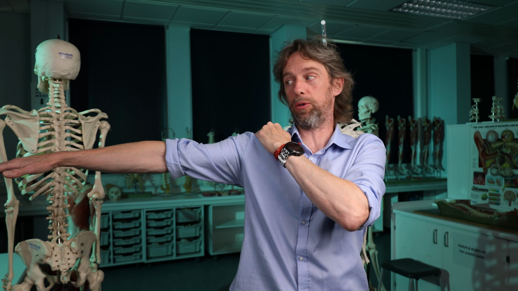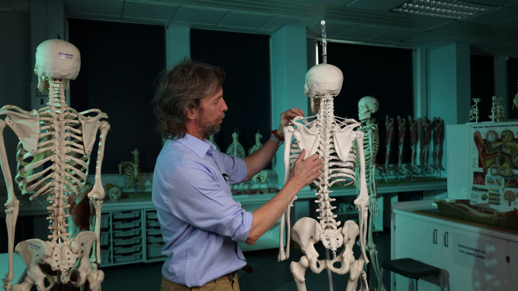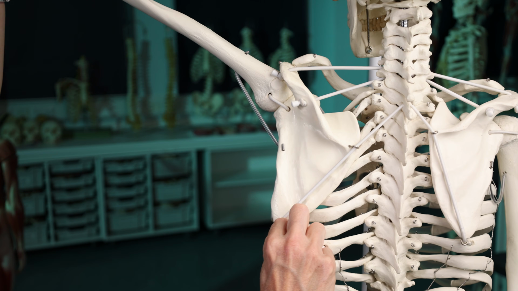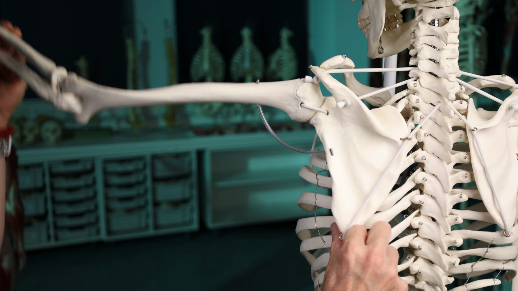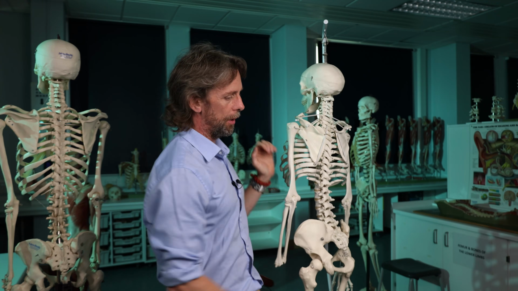that's as high as you can get, to about 90 degrees. To get any higher, you need to rotate the scapula, and this might be called upwards rotation. You'll read different terms describing this, which is awkward, but upwards rotation is quite nice, or medial rotation.